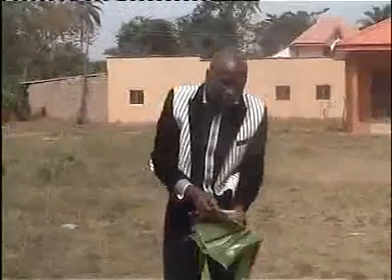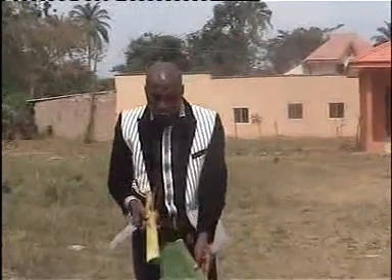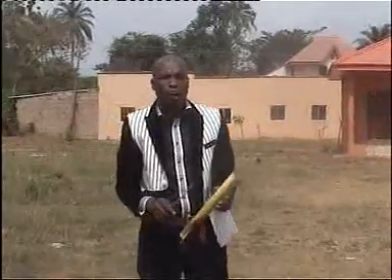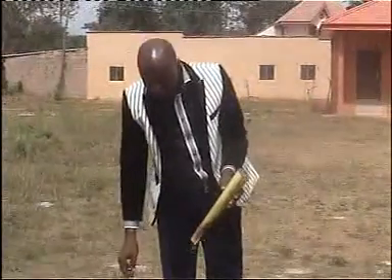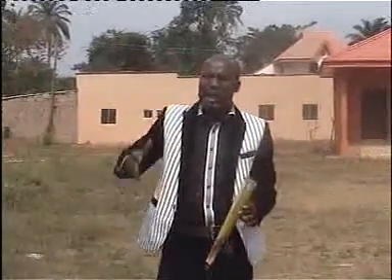I'll introduce another plant here. This is a plant for weak erection. There are some men who are only men for trousers and shirts, but when it comes to the real aspect of a man, they cannot perform. This plant takes care of it in just a few days.